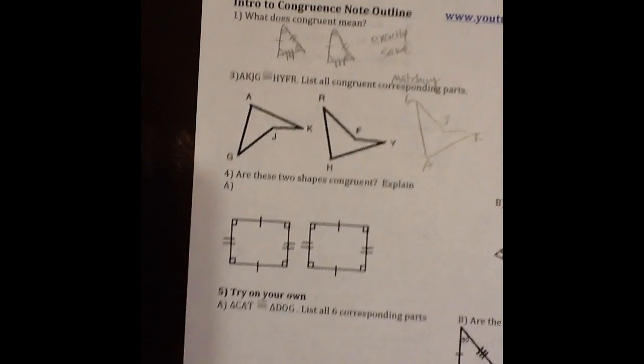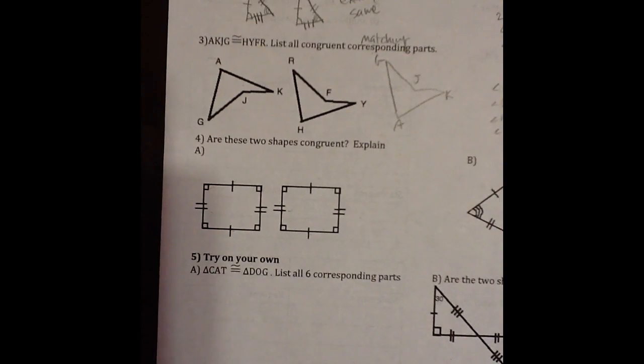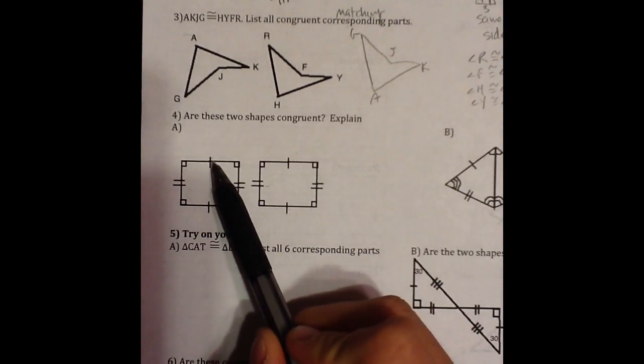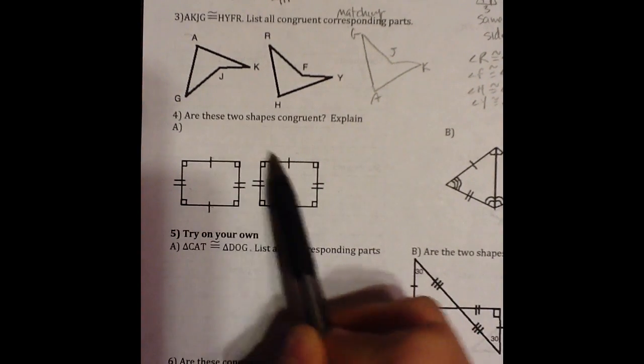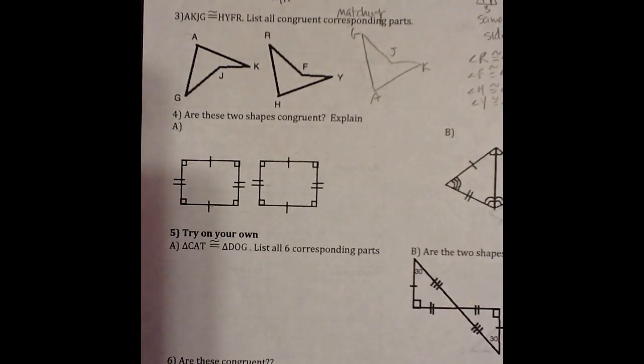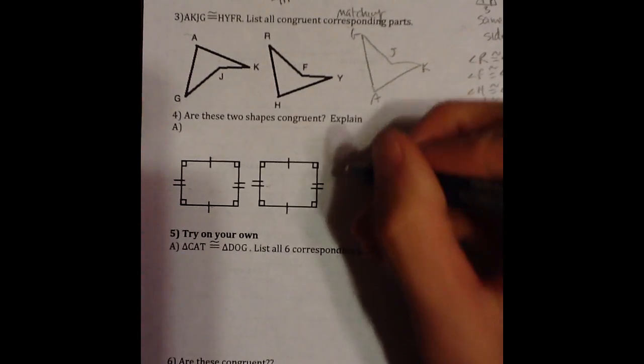Moving on to example 4. Wants to know, are these shapes congruent? Well, let's check it out. If they're congruent, everything's the exact same. These tick marks mean those sides are the same, those sides are the same, those are the same. These are all right angles. So if the angles are the same, all the sides are the same. So yes. Okay. They are congruent.